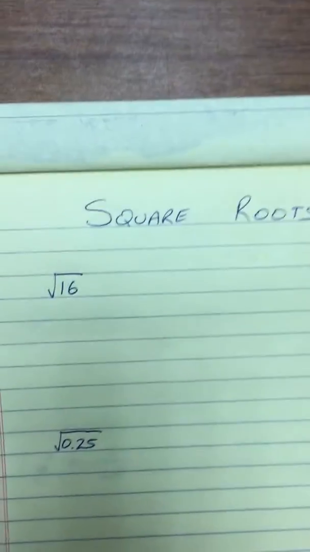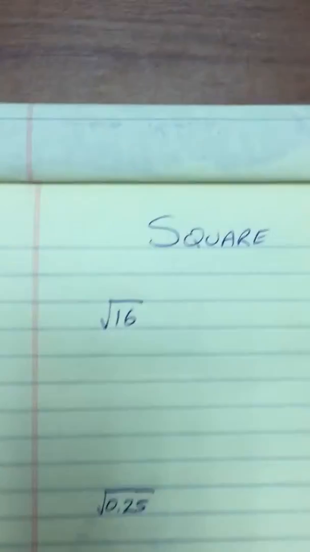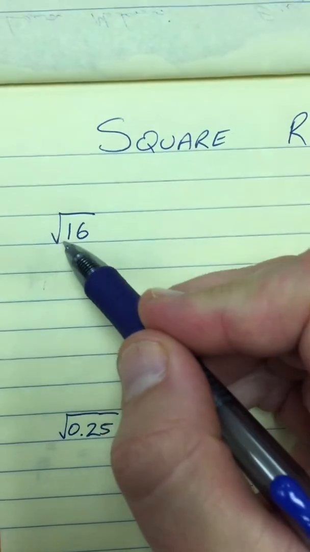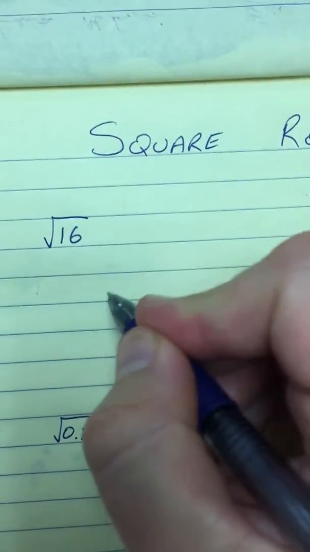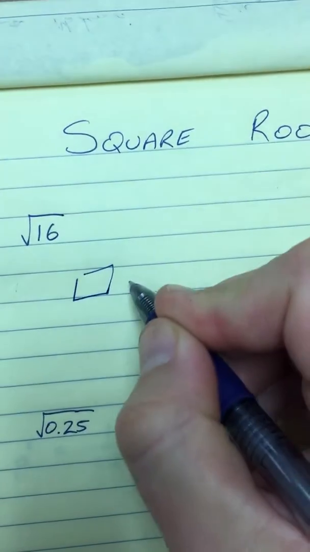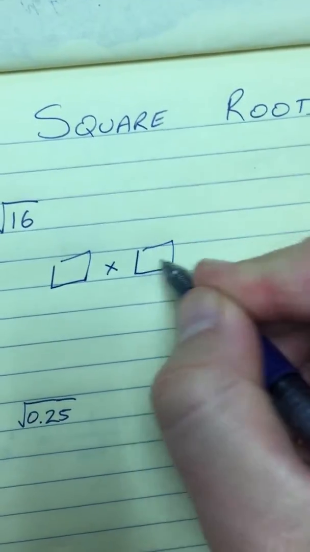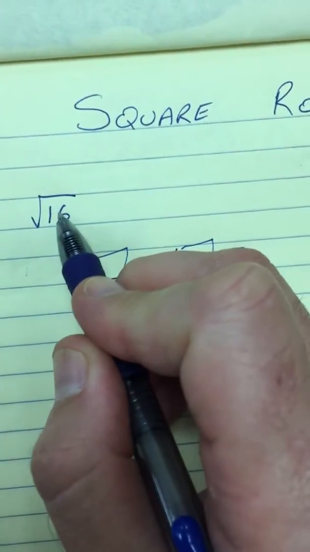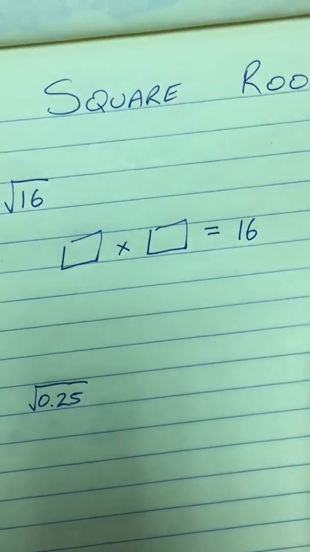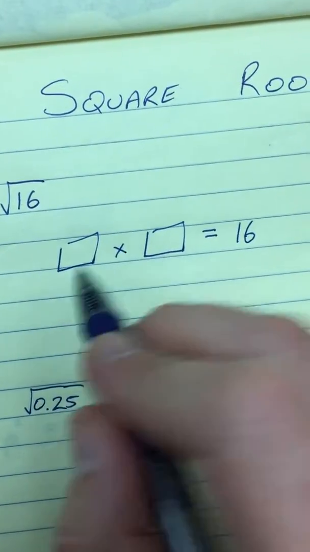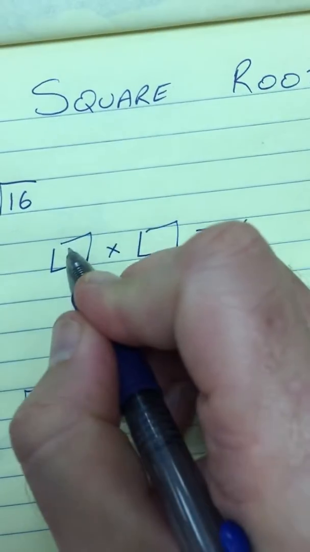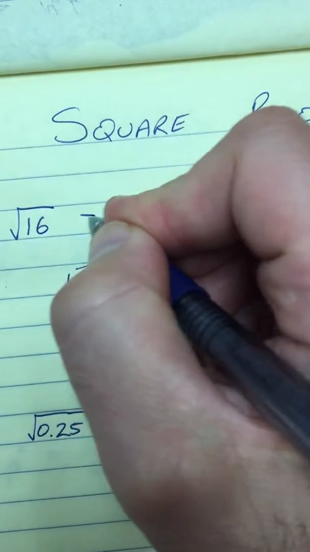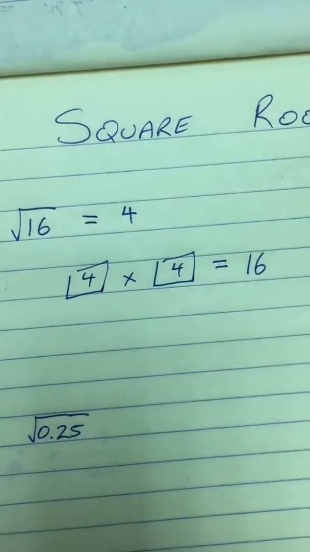Today we're going to look at square roots. And the first problem is the square root of 16. And a square root really means that a number, something, multiplied by the exact same number is going to equal whatever's inside of the square root. Equals 16. So what number times that same number equals 16? The answer is 4. 4 times 4 equals 16. So the square root of 16 equals 4.